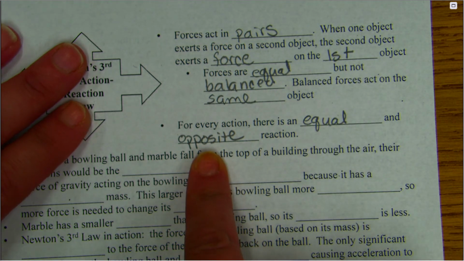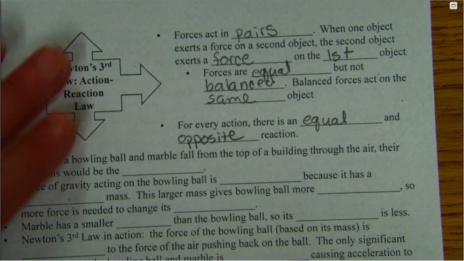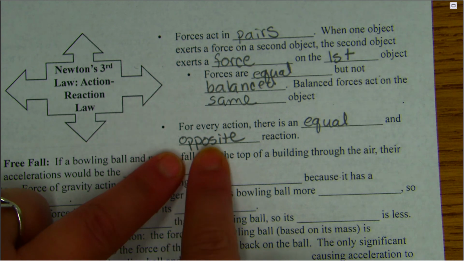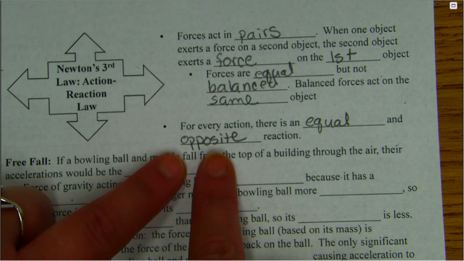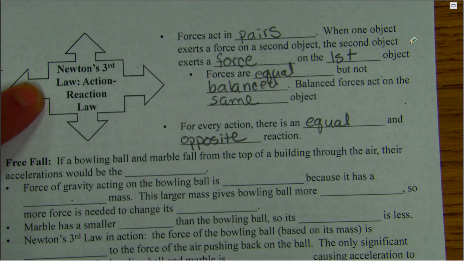The ball and my tennis racket collide. So the ball exerts a force on the racket, but the tennis racket also exerts a force on the ball, causing it to go back in the opposite direction. So this is Newton's third law, the action-reaction law.